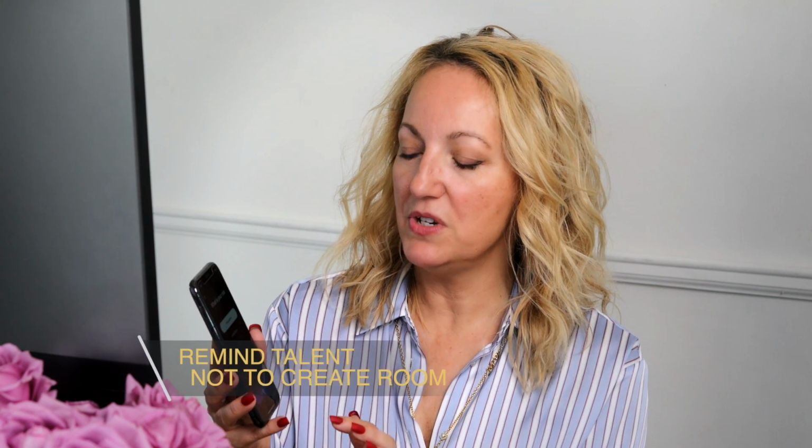When you're using the Close app, here's a tip. Always remind the talent not to create a room. So when you go to remote shooting, what is your role? The role is photographer. And then it says to create a room. When the subject also downloads the Close app, they may be thinking that they have to create a room. But you, as the photographer, are the one creating the room.